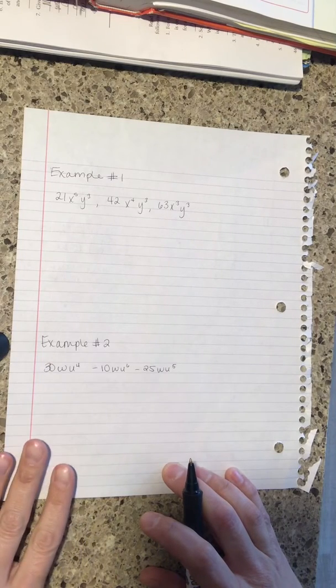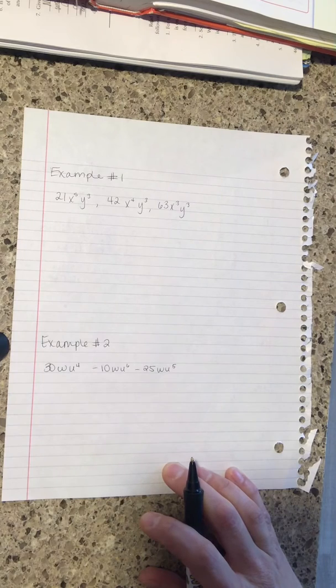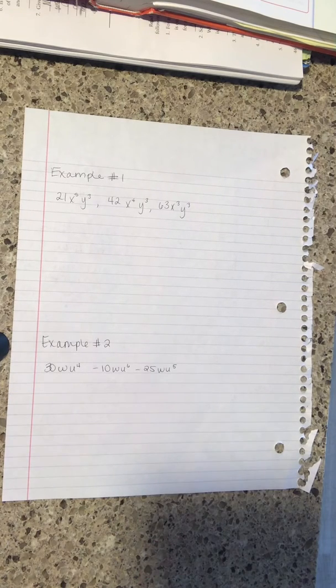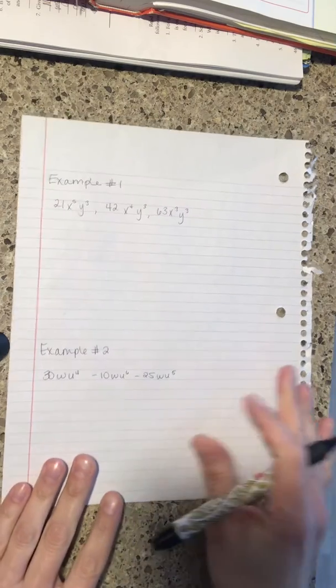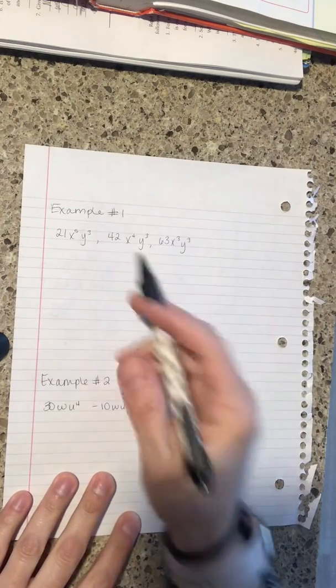Hey everybody, I'm going to try to give you some example problems here on the page real quick to see if I can help you. You're going to get a Google form for homework today, and I just want to explain to you what it might look like. So we're going to look at example problem number 1 here.